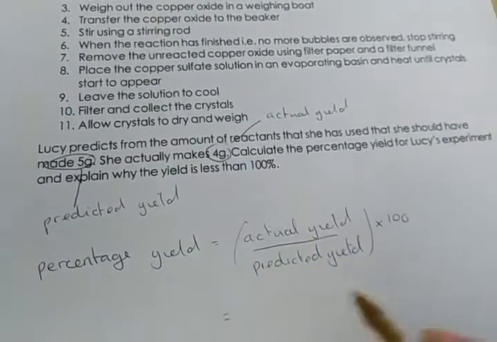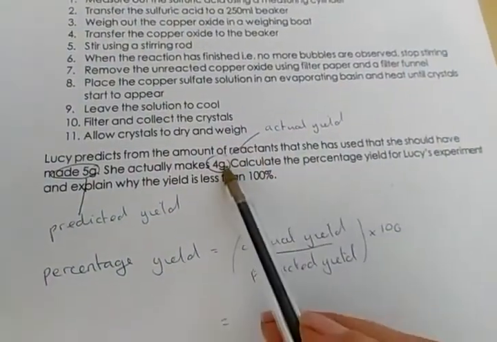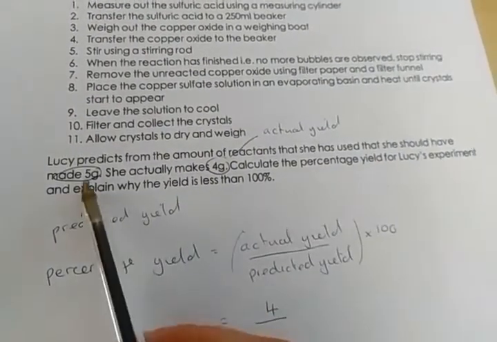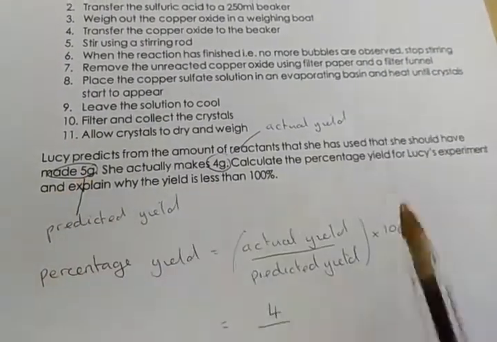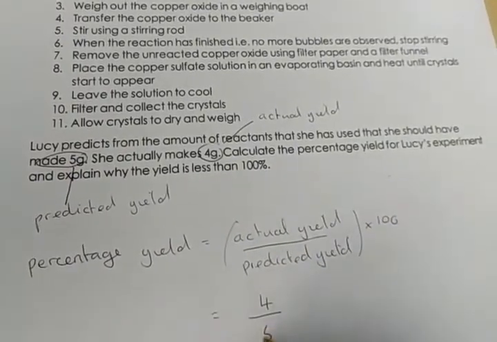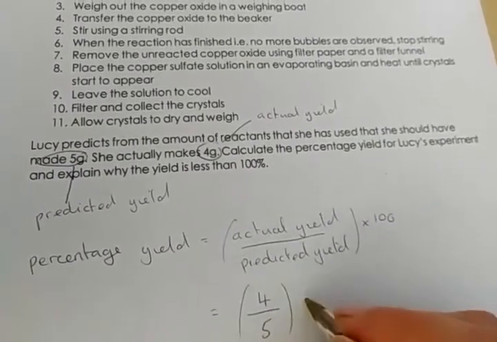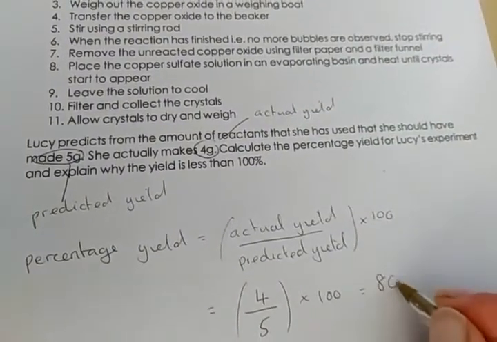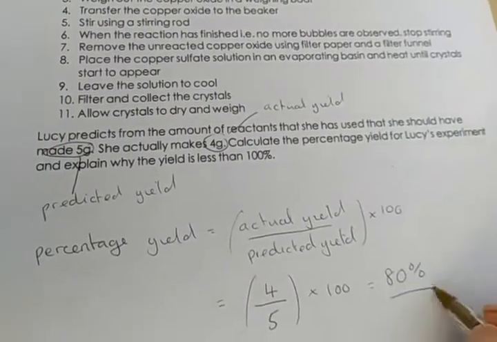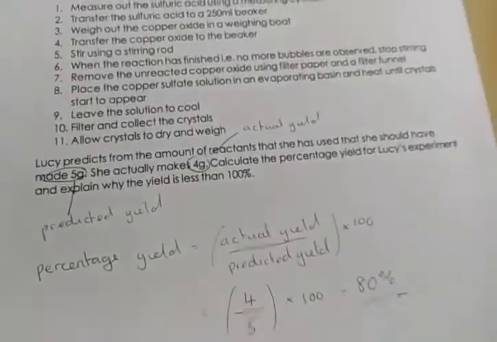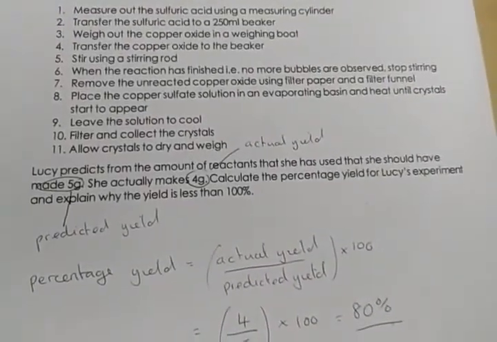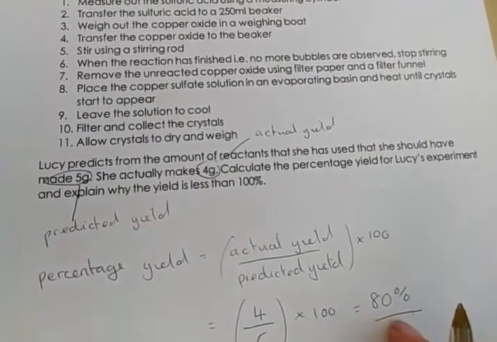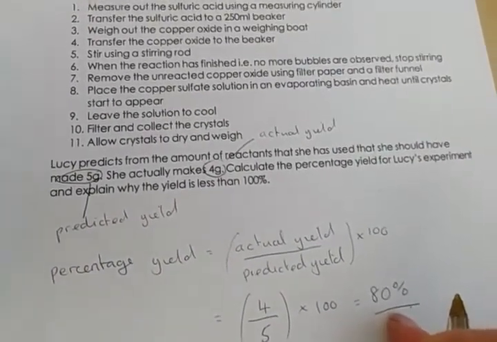If I put in these figures from the question, the actual yield was 4 grams. The predicted yield was 5 grams. So that's 4 divided by 5 times 100, which if you stick that into your calculator will give you 80%. Now, for this question, it's a 6-mark question. Most of your marks are for this percentage yield. So that's 4 marks of your 6.